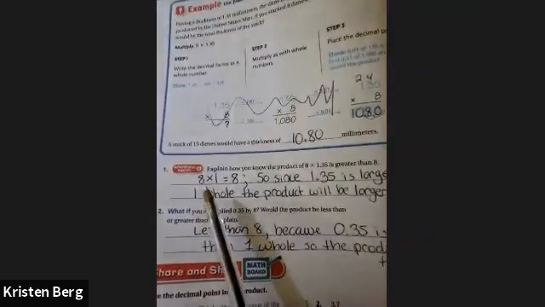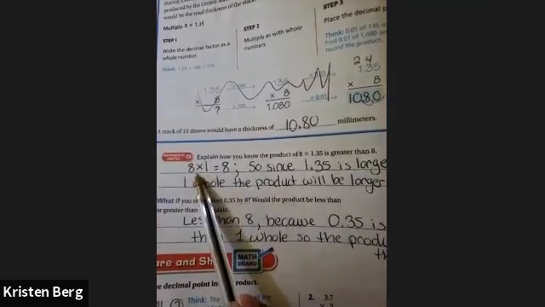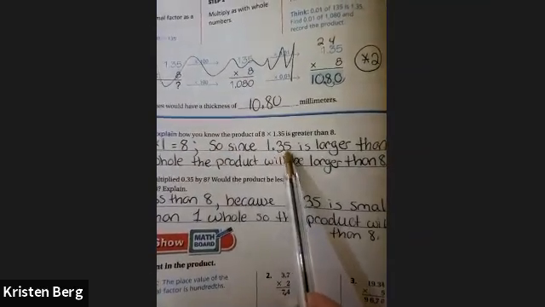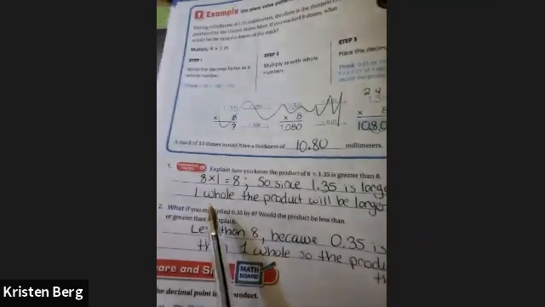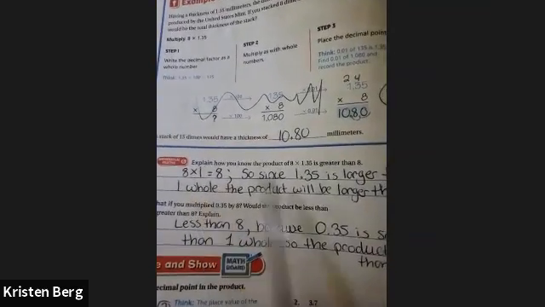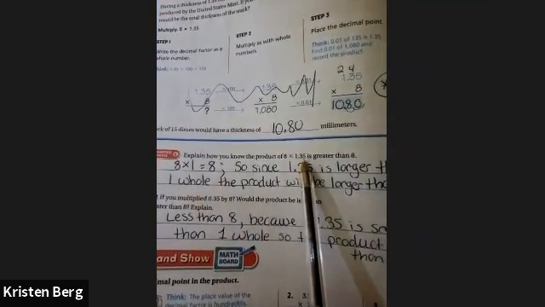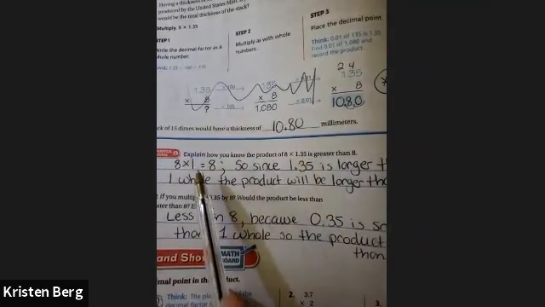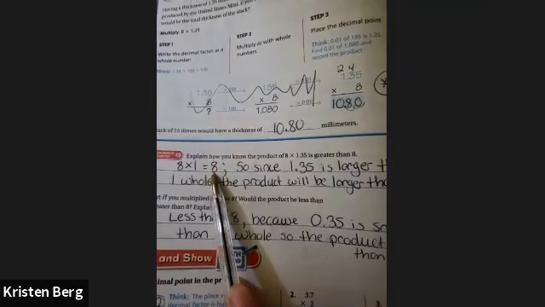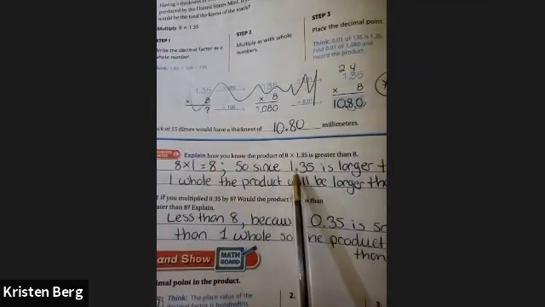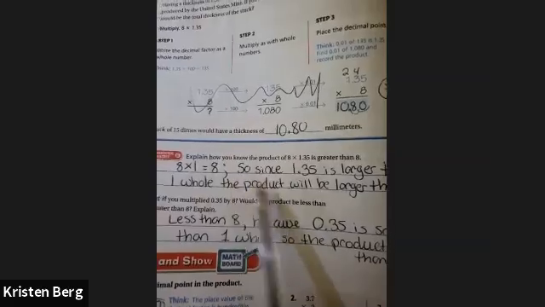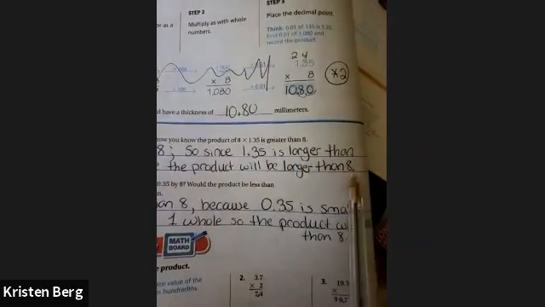Now, how I explained it is like if you did 8 times 1, it is 8. Well, since 1 and 35 hundredths is larger than 1 whole, so this is larger than just $1. It is actually a little more than that. Now remember, if I multiplied 8 times $1, it would just be $8. Well, since I'm going to be multiplying 8 by something that is a little bit larger than $1, the product should be larger than $8.